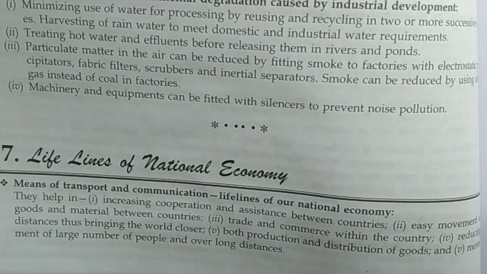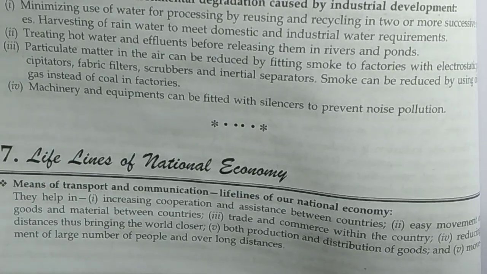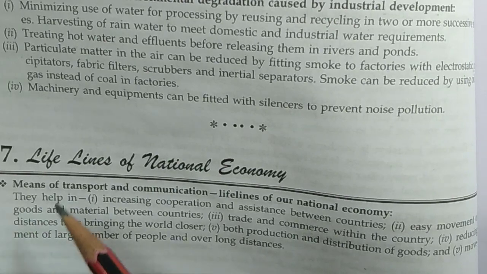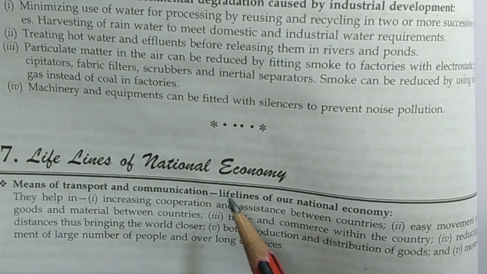Hello everyone, I have come with the last chapter of the geography section, chapter number 7, Lifelines of National Economy. Before this chapter, we have completed all the previous chapters from the geography section, and I have completed all chapters from the political section and the economic section also. After completing this last chapter from geography, I will continue with the history section.